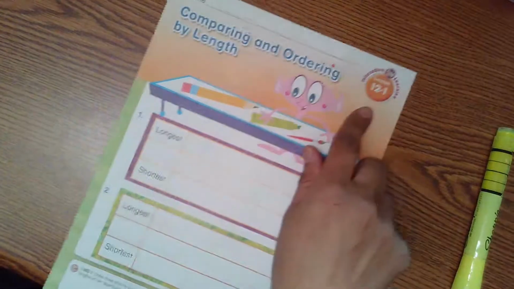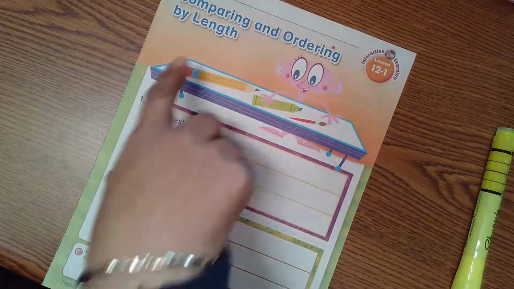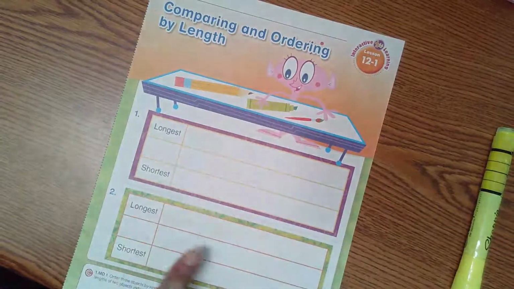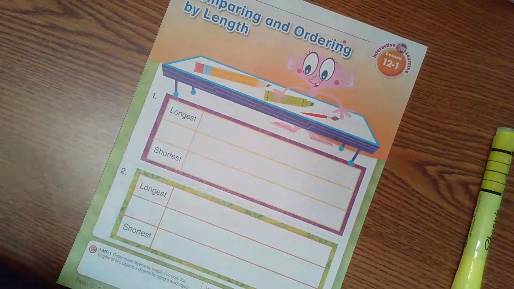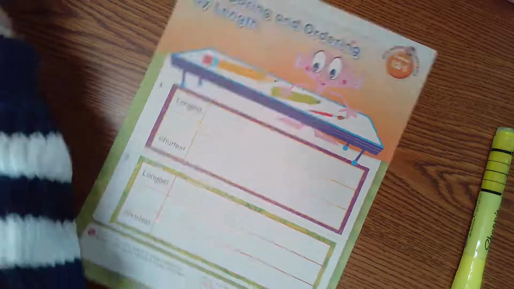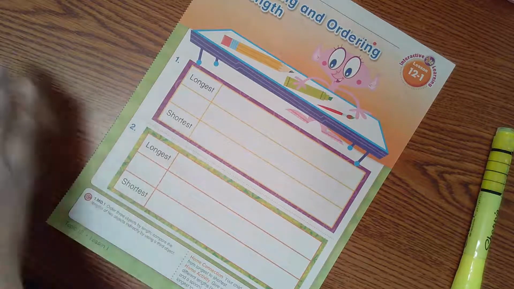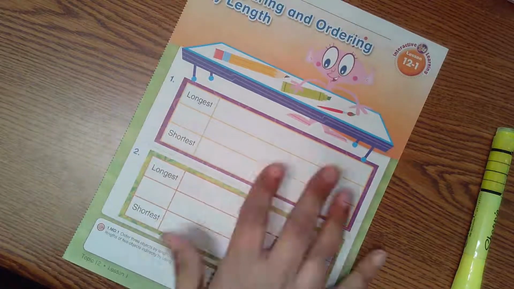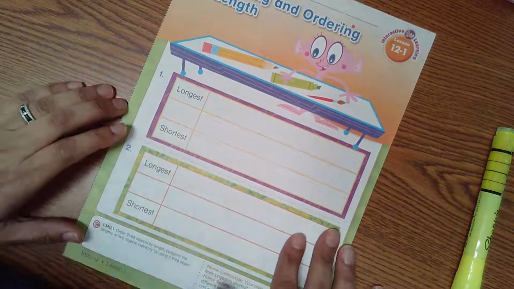But when we start, we're going to start with lesson 1. So you are in unit topic 12, lesson 1, and you're going to be comparing and ordering by length. As you learned before how to compare numbers, remember what's the greatest number, what's the least number. Today you will be comparing length, which one is longest and which one is shortest.